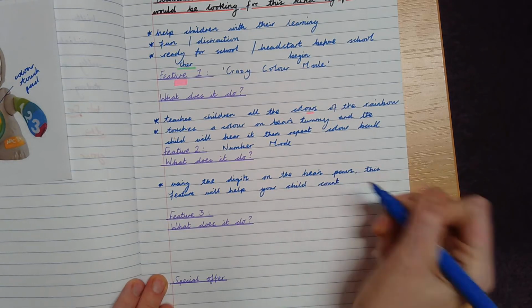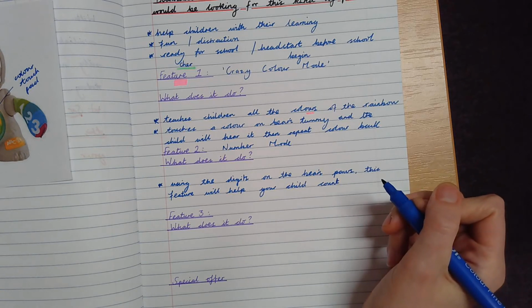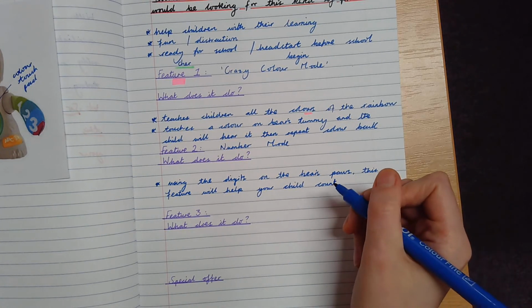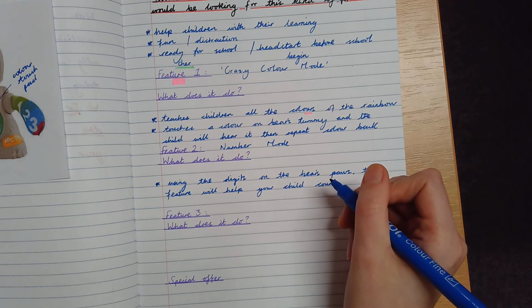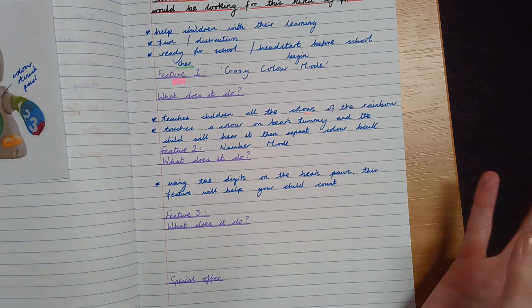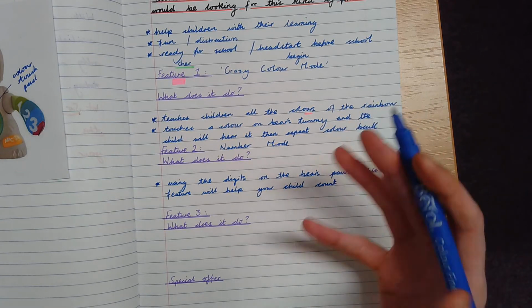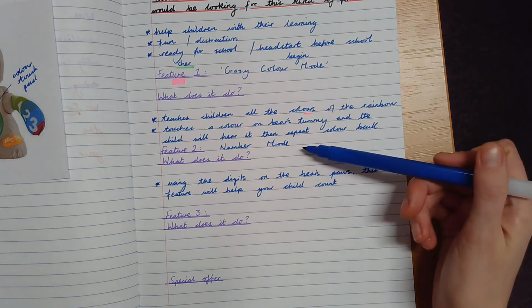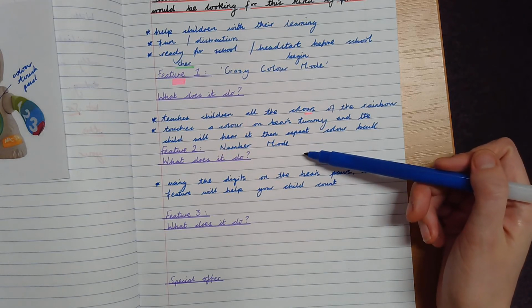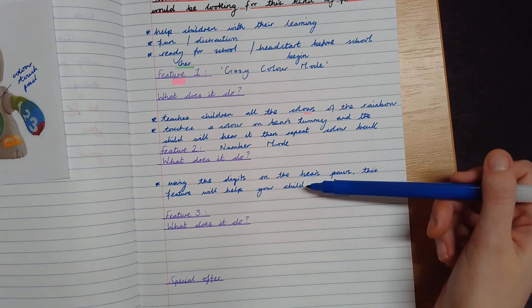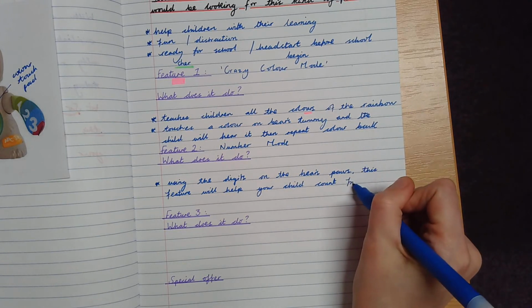I haven't quite worked out how I'm going to help the child count. Perhaps they'll have to press a certain number that's written on his paw, and then the bear will say the number back, and then the child will have to repeat the number, or something like that. But I just need to be really clear what number mode does. Using the digits on the bear's paws, this feature will help your child count from 0 to 10.